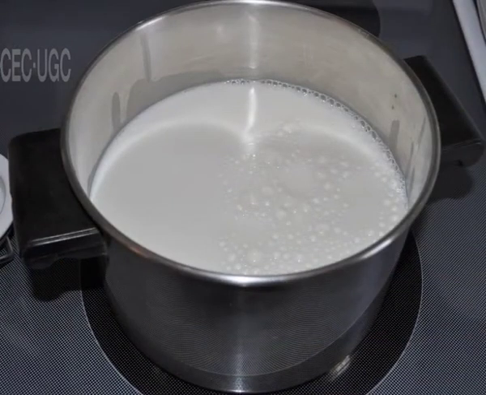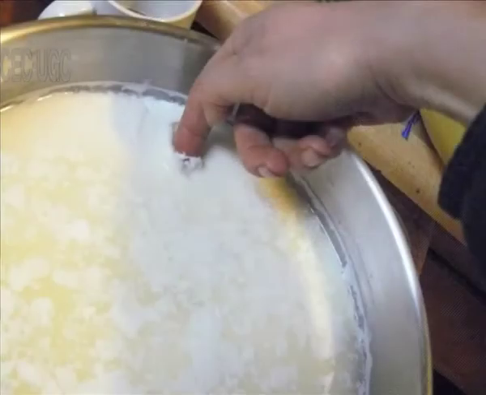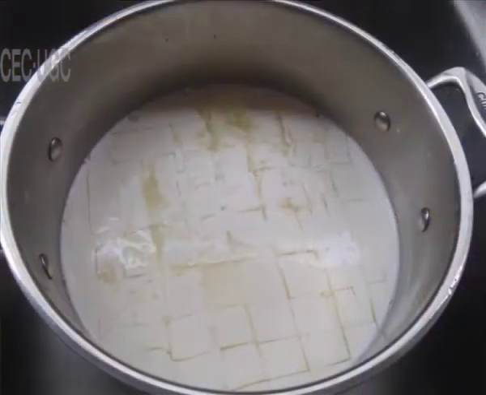Now after 6 to 8 hours, the milk undergoes the process of fermentation due to the action of the bacteria, as well as there is a fall in the acidity to about 1%. This fall in the acidity leads to the coagulation of casein, and what we call the curd is set.